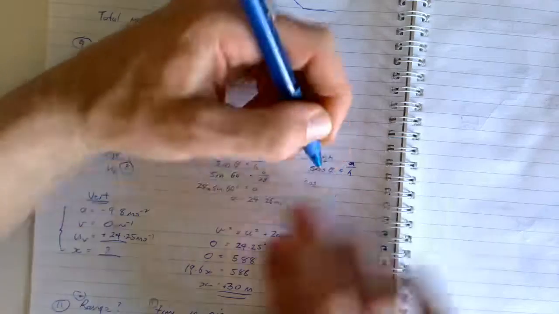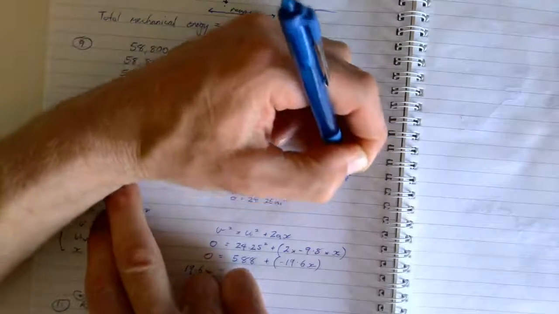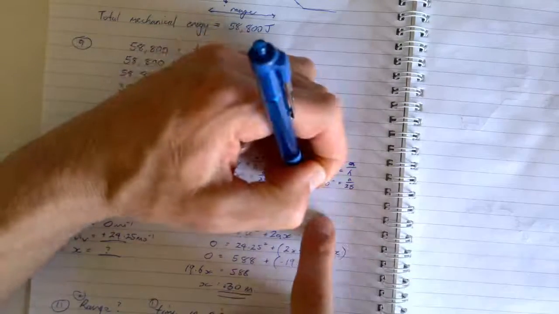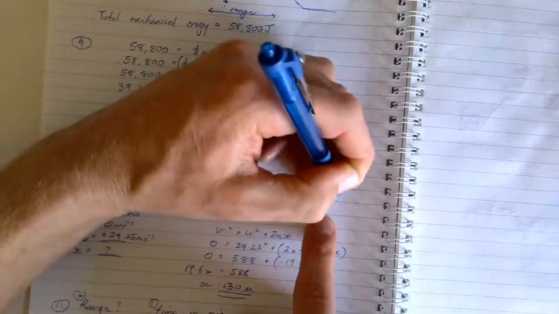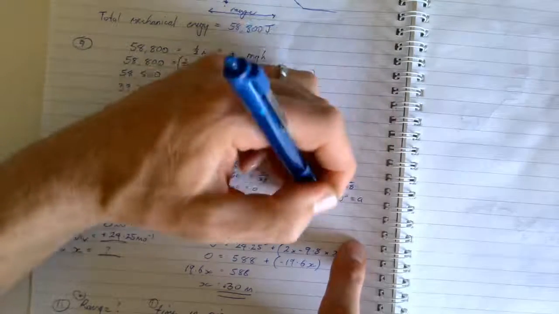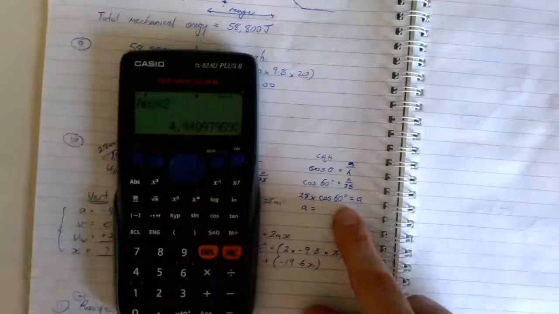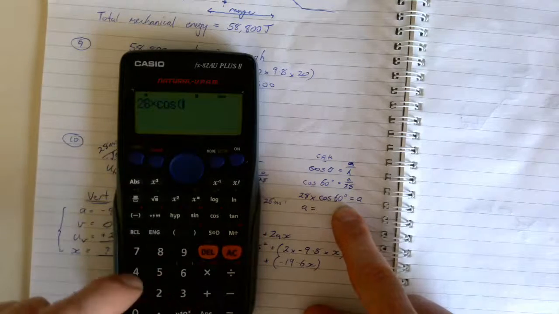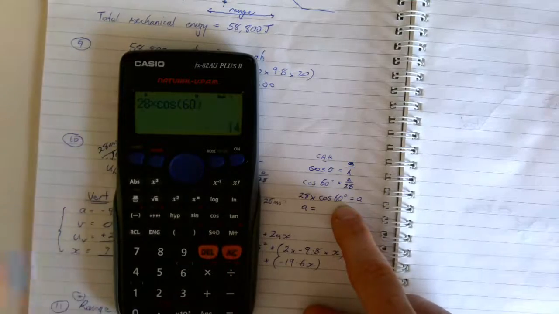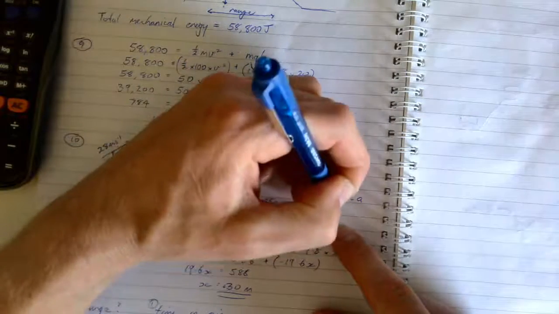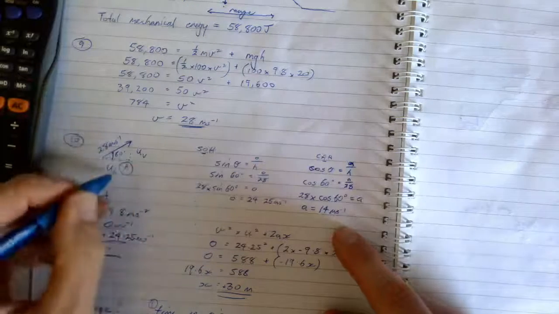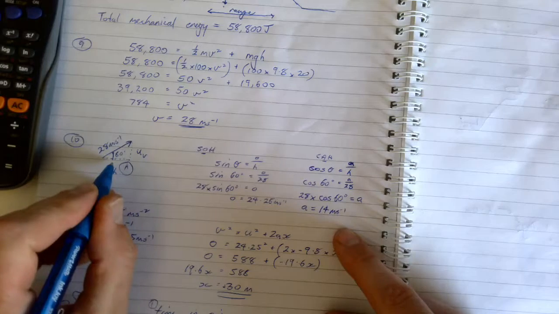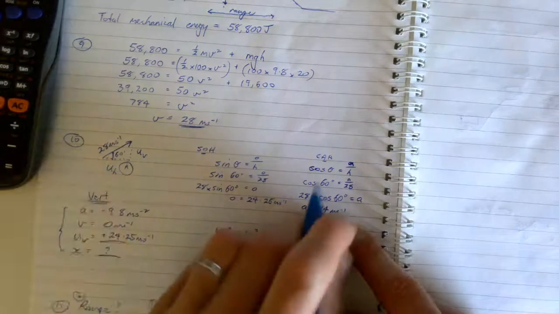So we're looking at cos 60 degrees equals adjacent over the hypotenuse, which is 28. Times both sides by 28: we've got 28 times cos 60 degrees equals adjacent. And so our adjacent is going to be 14 exactly, 14 meters per second. So this horizontal component of the initial velocity of our roller coaster carriage is 14 meters per second.